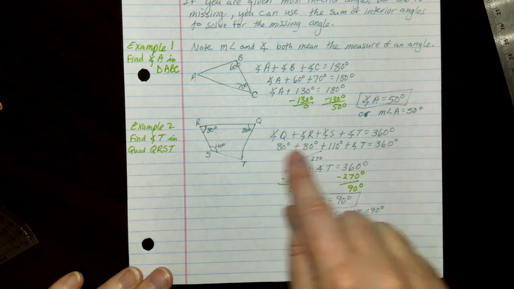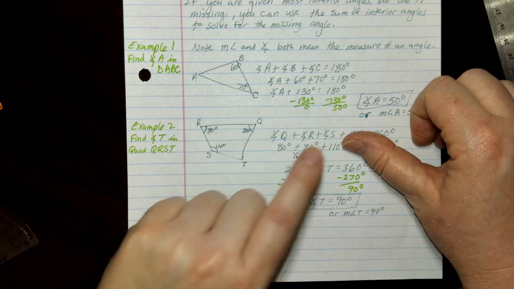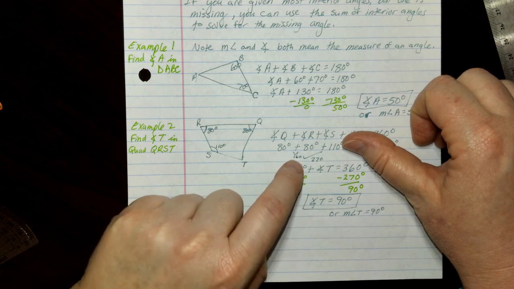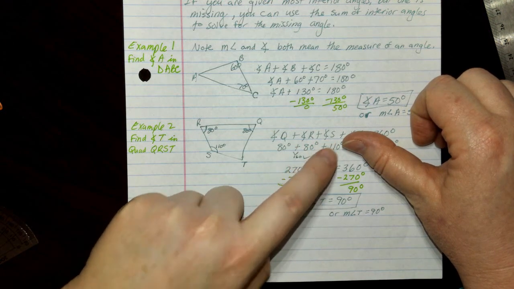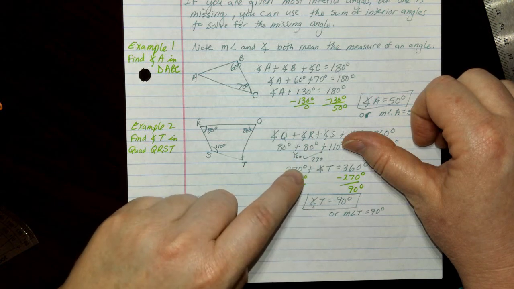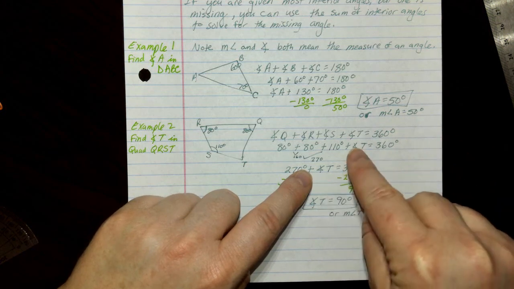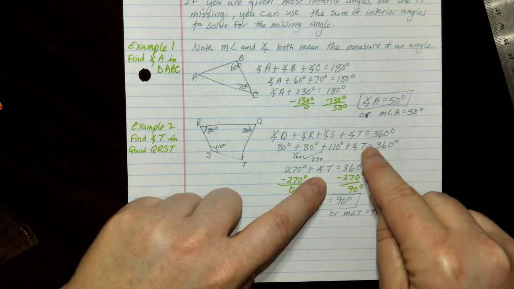So now I'm going to combine these additions. So 80 plus 80 plus 110. 80 plus 80 is 160. 160 plus 110 is 270. So I have 270 degrees plus measure of angle T, I still don't know that, equals 360 degrees.